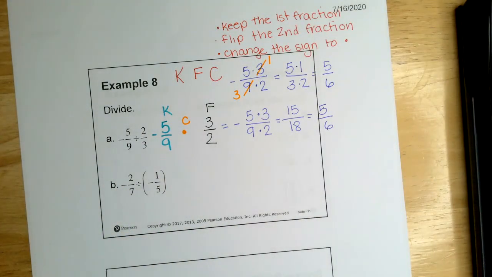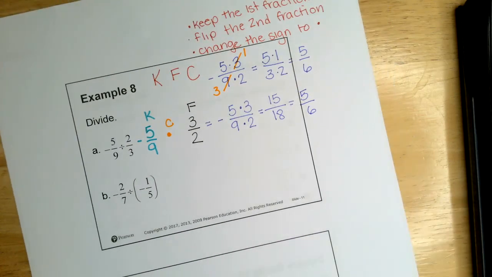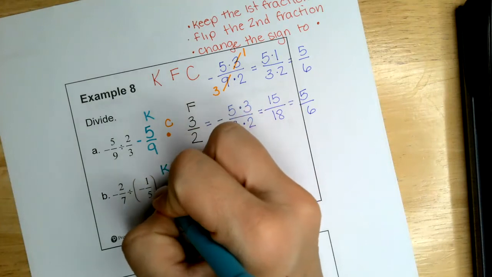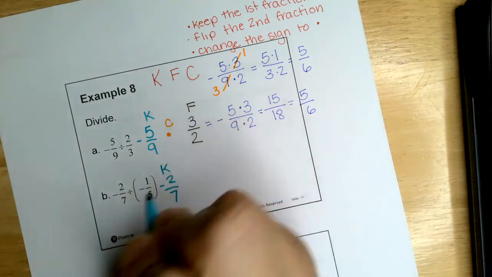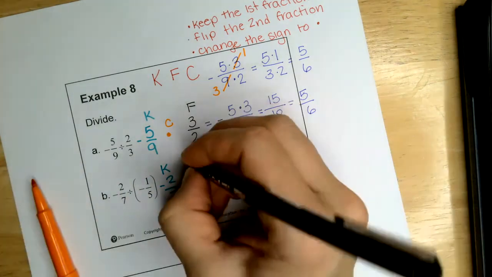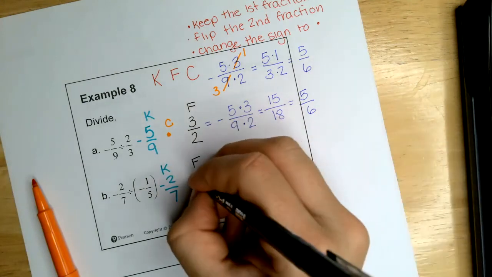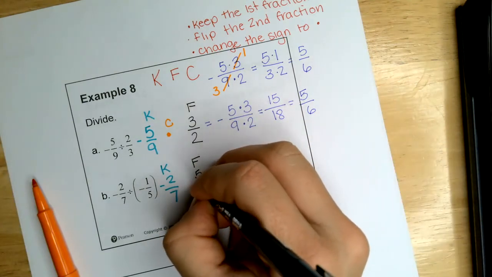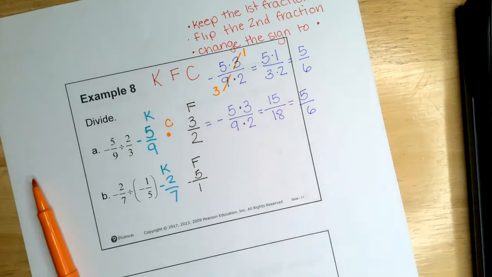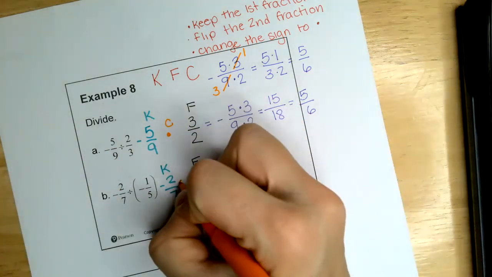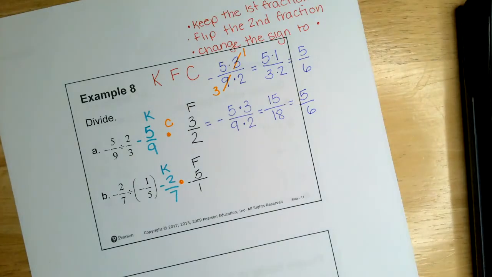All right, now we have a negative divided by a negative. We're going to KFC it. So first we're going to keep -2 over 7. We're going to flip -1/5 to 5 over 1, which is just the number 5. And then we're going to multiply those two together.